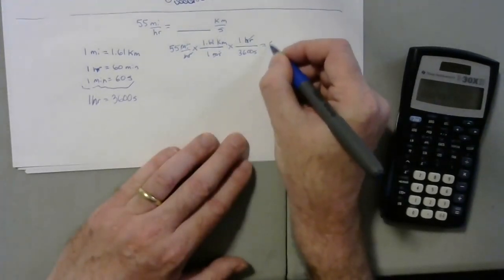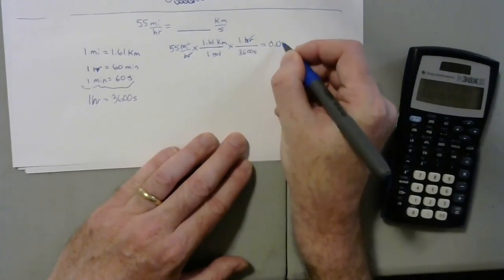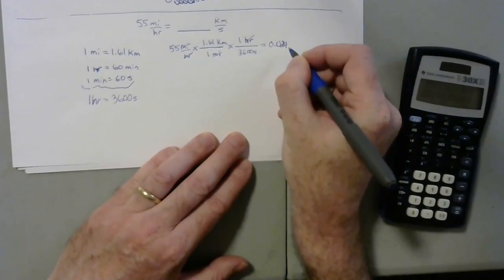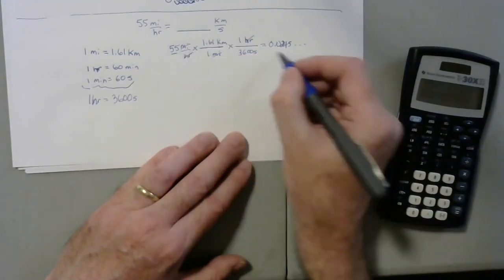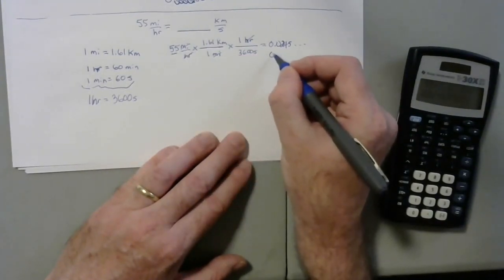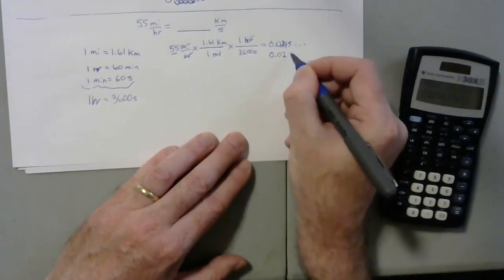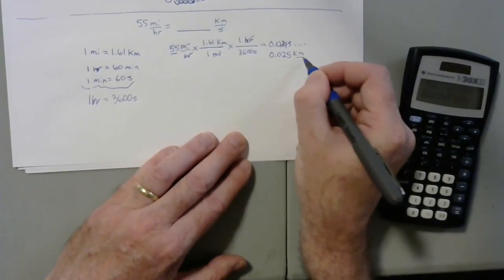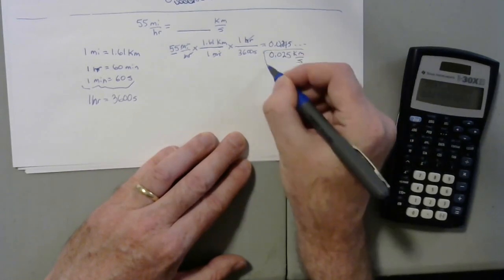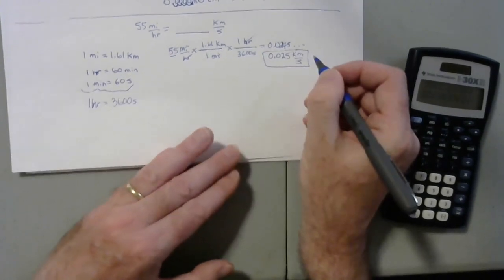We're going to get 0.0245, etc. And we're going to round that because of 2 significant figures. And so we're going to call that 0.025 kilometers per second. And that's what we're going to report as our answer.